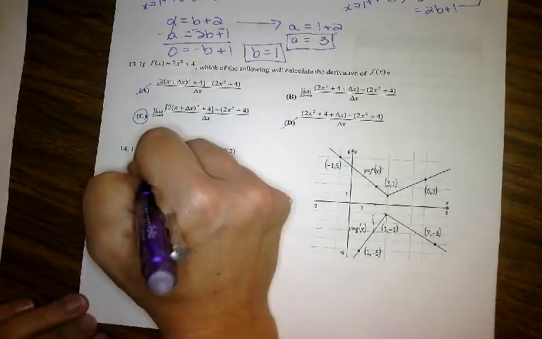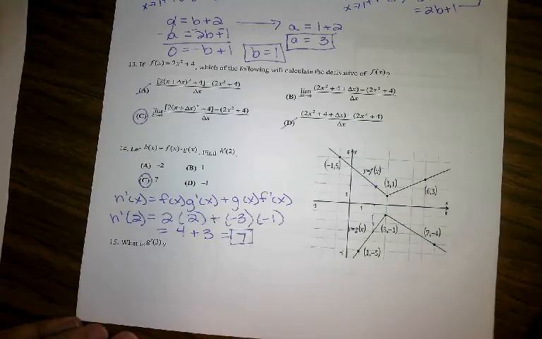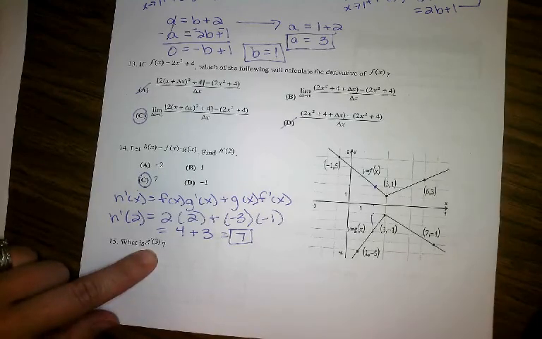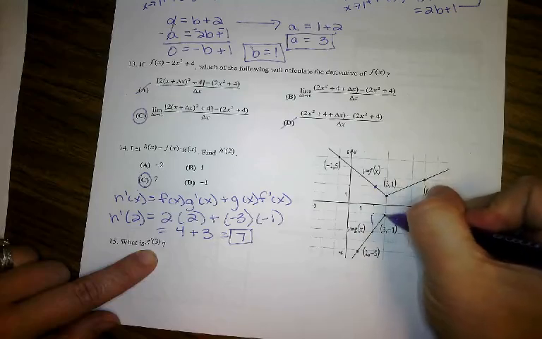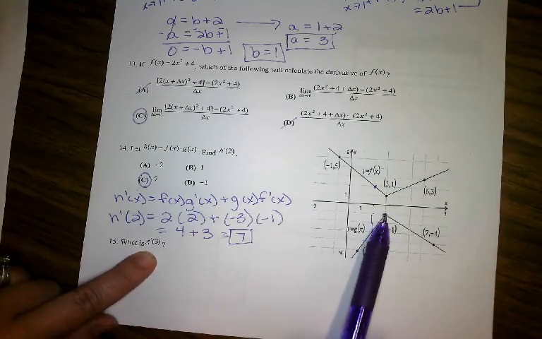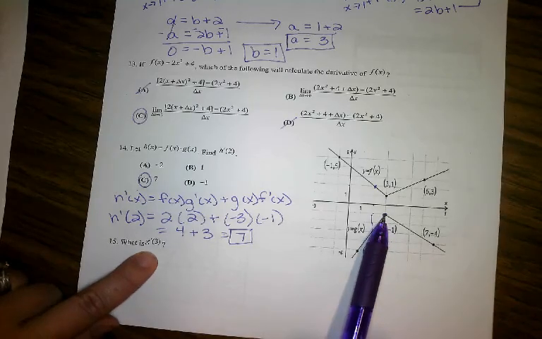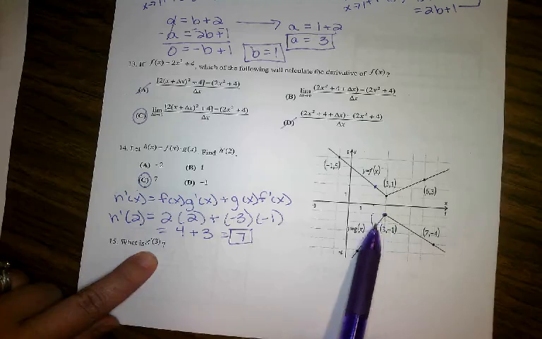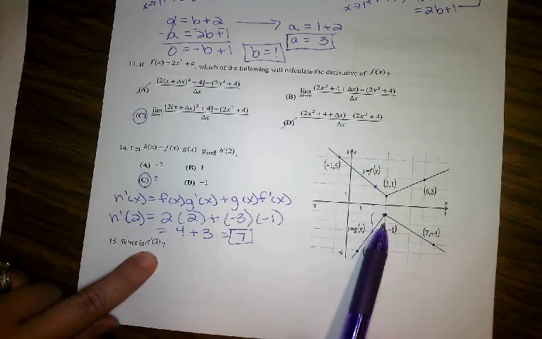Okay, g prime of 3, so you're just going to go with the g graph at 3. 1, 2, 3, right here. So g prime of 3, the slope of this is not able to be found. It's not differentiable because we have a sharp corner here. We don't know which way the slope would go. So we would say g prime of 3 is not differentiable because it has a sharp corner.